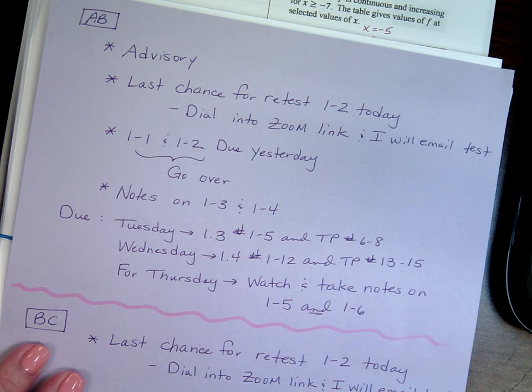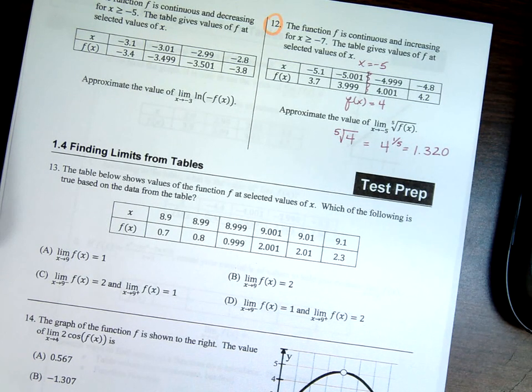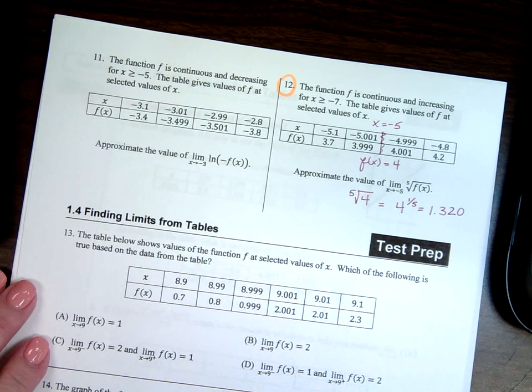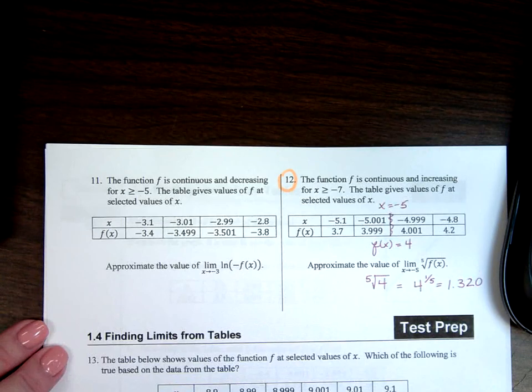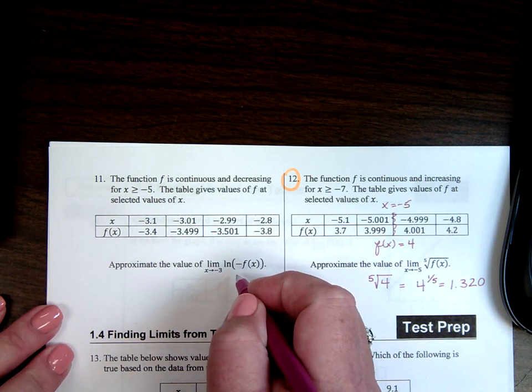Issues, questions, problems, anything? Miss Winter? Yeah. For number 11, I tried to input the LN thing into the calculator and it says that it's like a not real result. I don't know if there's a certain way you have to do it. Yeah, that's a good question. So I'm looking at number 11 with you here. It might not like the double negative because there ends up to be a double negative in this one.